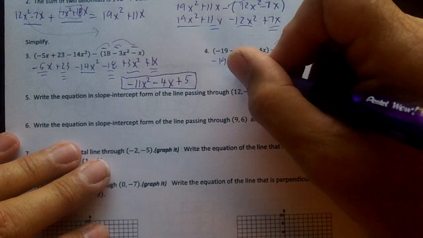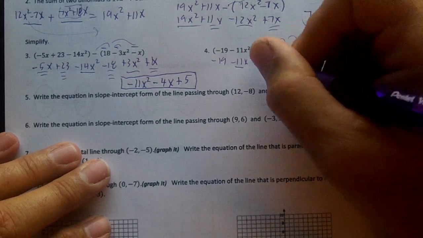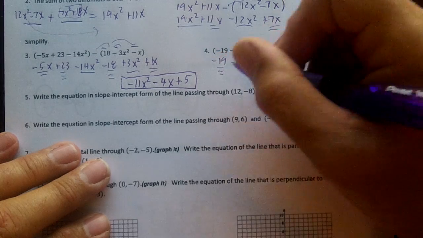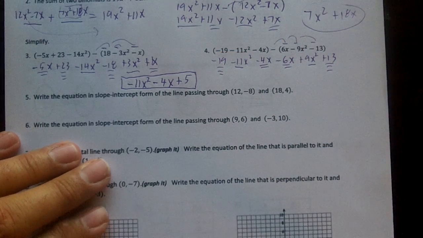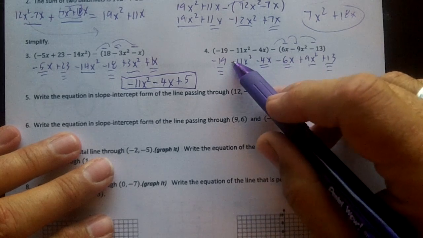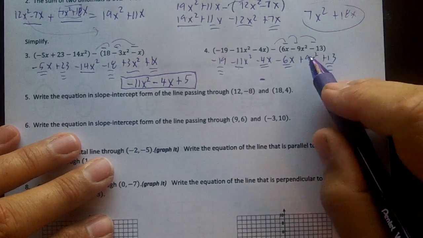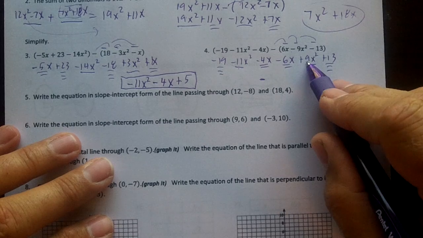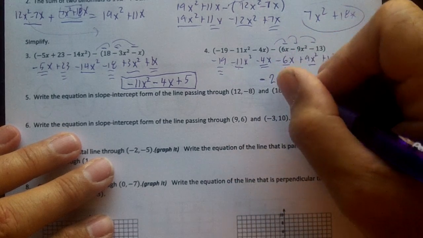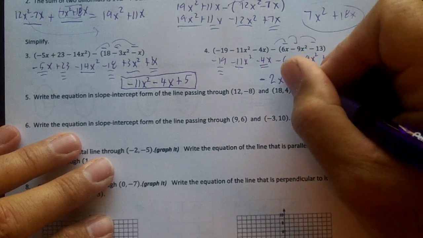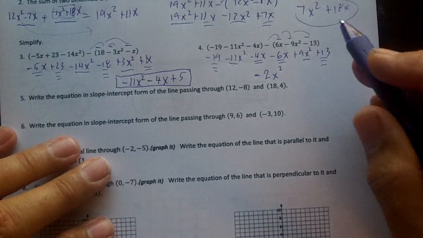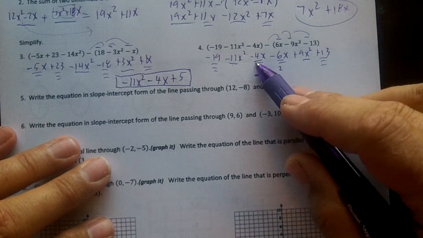Okay, so I'm going to single underline my x squareds, double underline my x's, and triple underline my 19 and 13. Okay, so I have 11x squared and 9. I have more 11s, so the sign's going to be negative. This is negative, that's positive. I'm going to subtract 9 from 11, which is 2. My letter's x, my exponent's 2. Sign, number, letter, exponent.